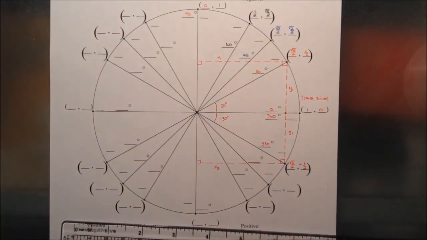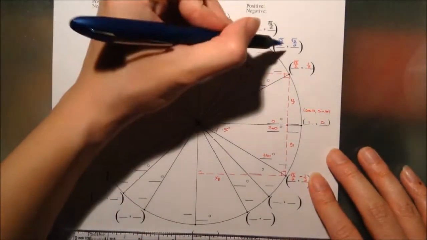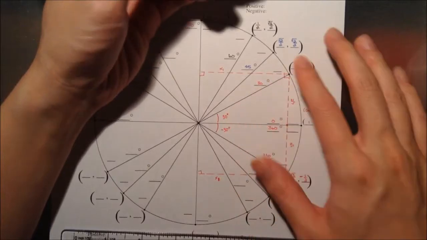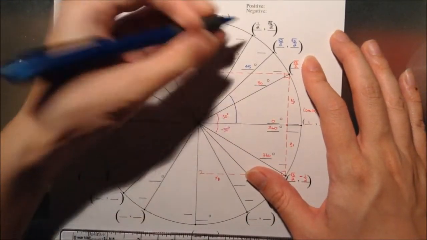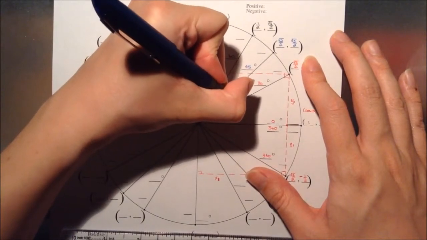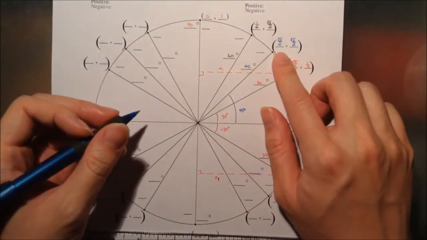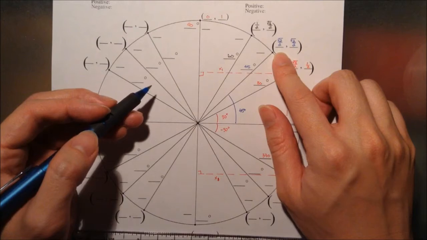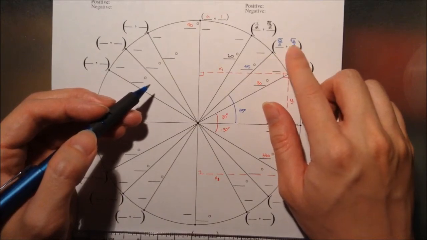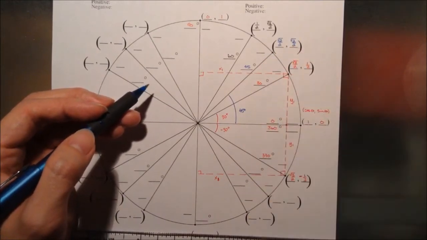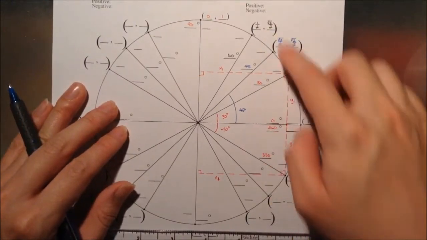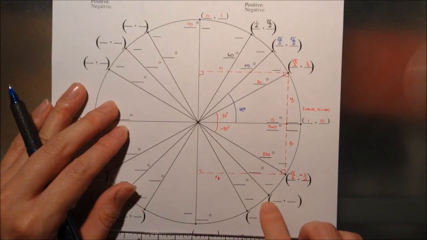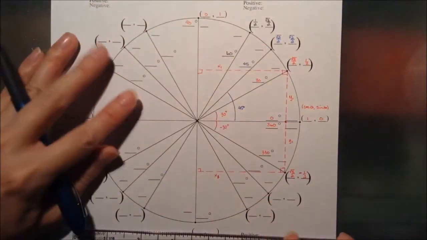Alright, so let's talk about the second one, the 45, which is right here. So the 45, let me draw it. 45 degrees. So the coordinate is square root of 2 over 2, comma, square root of 2 over 2. So if I'm looking, this coordinate point right here is directly below that one, so let me connect those two.